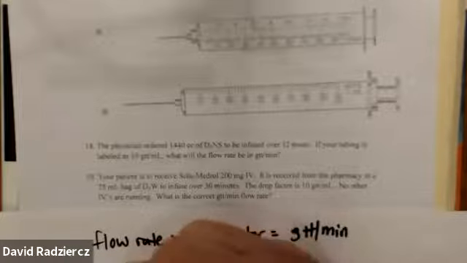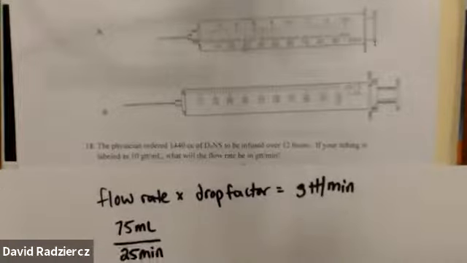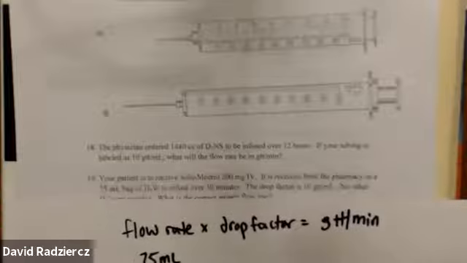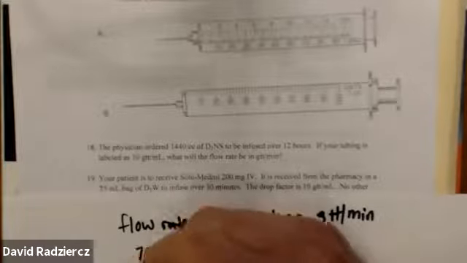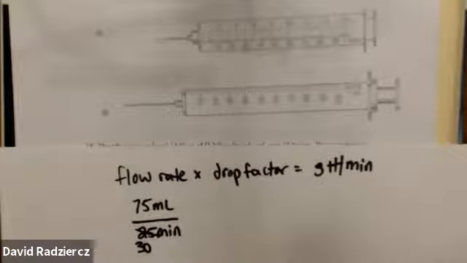Well, my flow rate is the volume over the time, which is 75 milliliters over, you can see how original I get with my questions in that I use the same numbers over and over again. Sorry, it's 30 minutes. So 75 milliliters over 30 minutes. That's what the flow rate is.